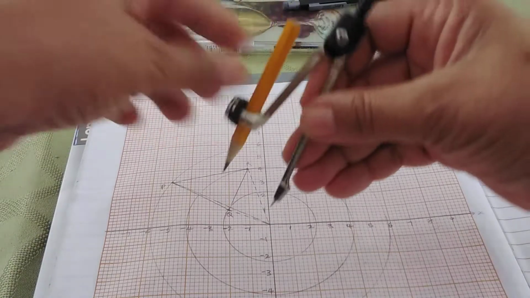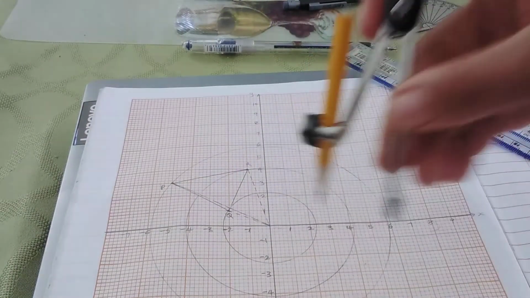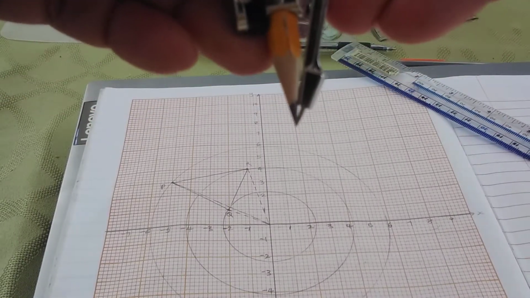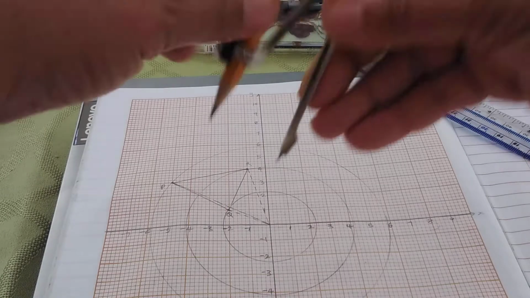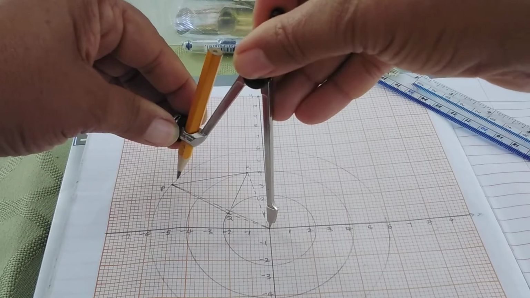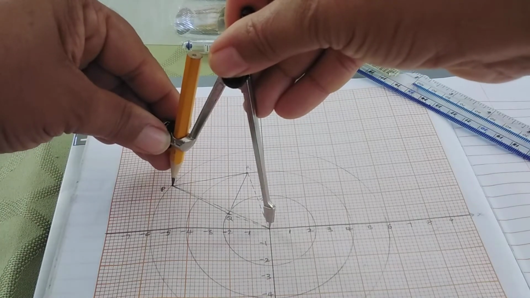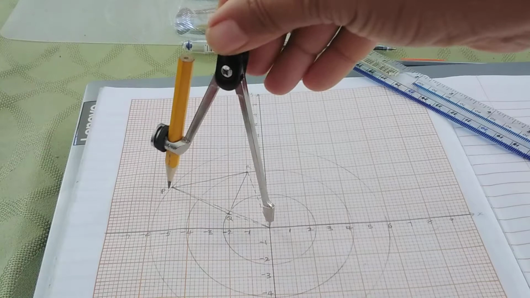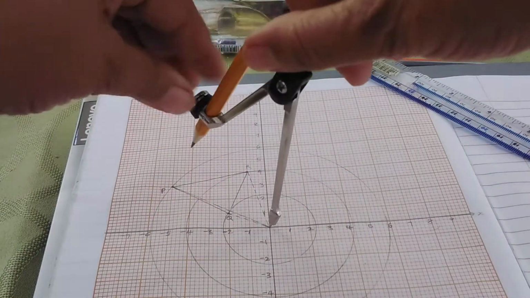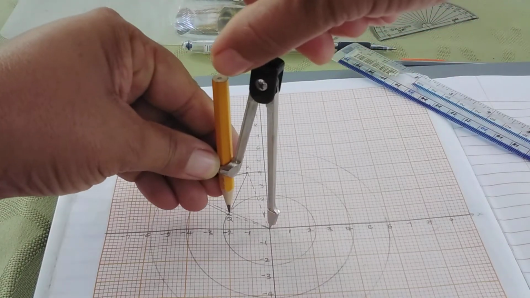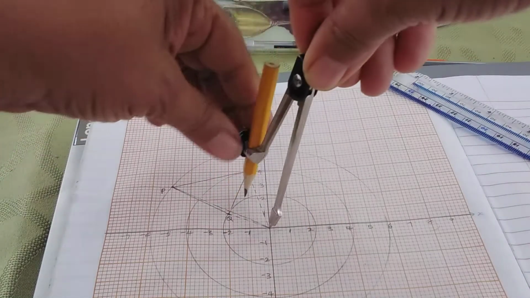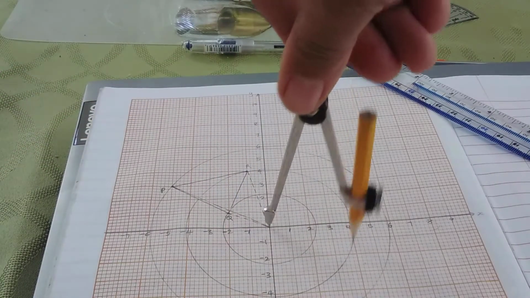What I did is to place a compass point, and I always ensure that the pencil and the compass point are on the same level, as you can see, and the pencil point is sharpened. So you place the compass point at the center of rotation, which happens to be the center of origin, and you place the pencil point exactly where point P is located, and you draw a circle, as you can see. Do the same thing for Q, and you draw your circle. Same thing for R, and you draw your circle.